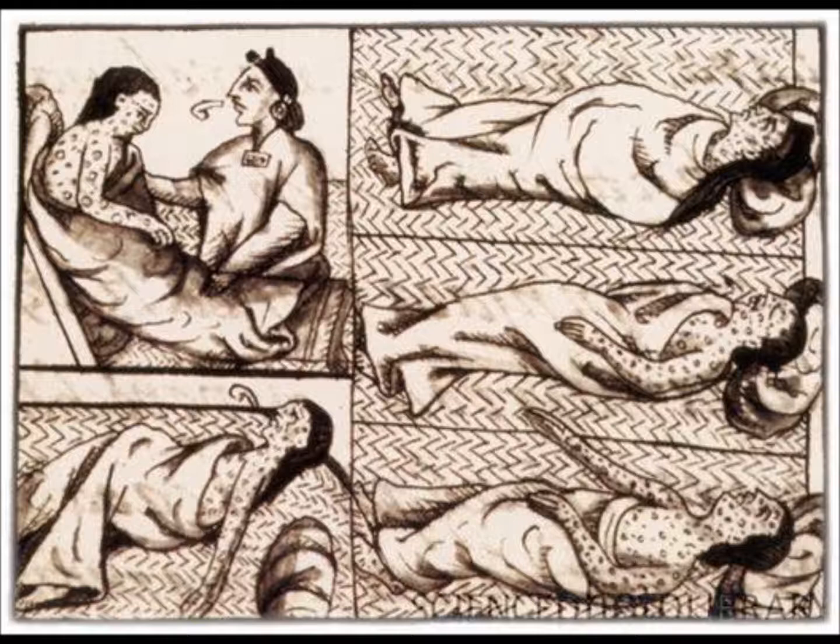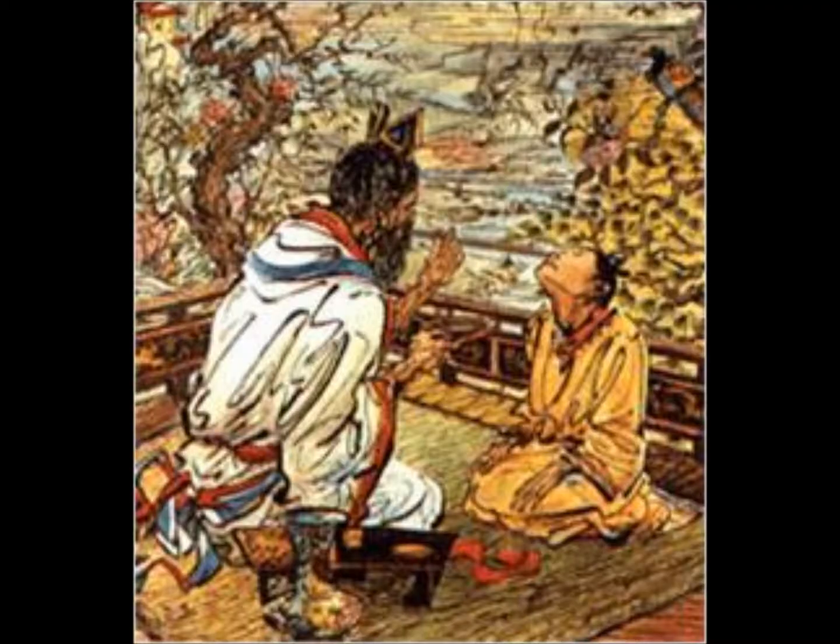The first recorded use of variolation was in 1022 with a Buddhist nun. She would grind the scabs from a person infected with smallpox into a powder and blow it into the nostrils of the person who is not yet immune to the disease.